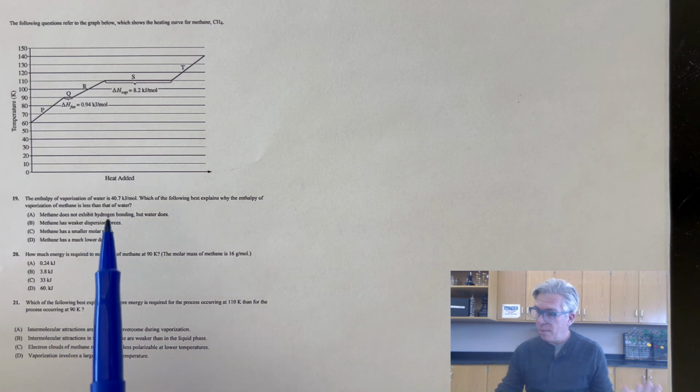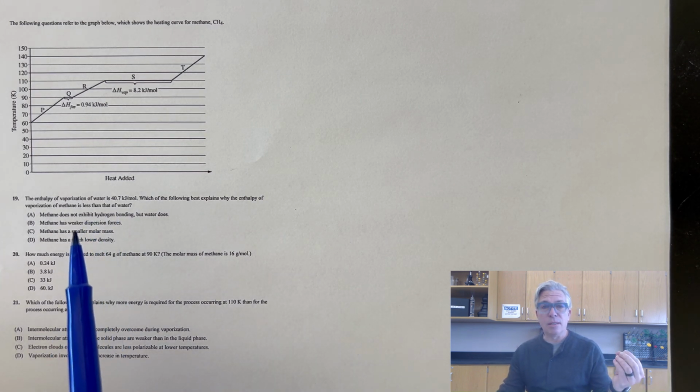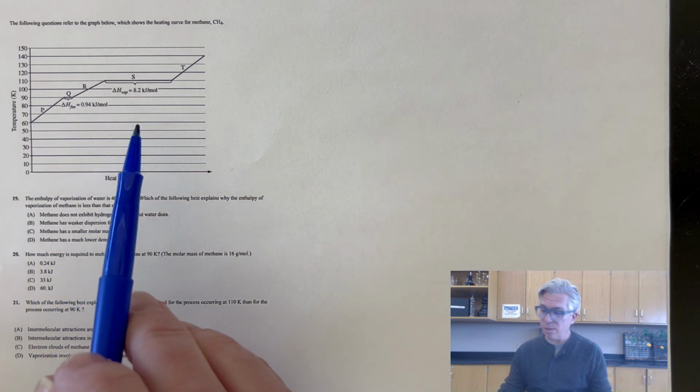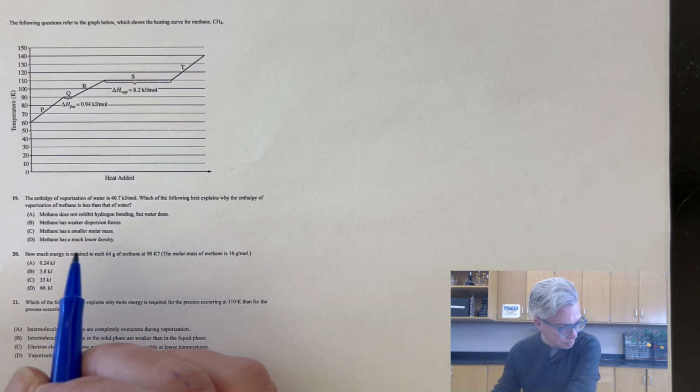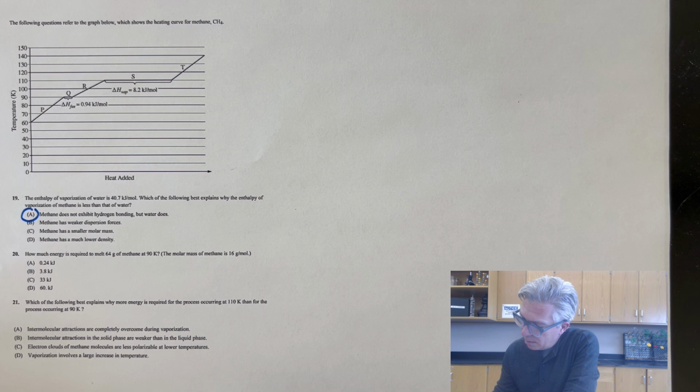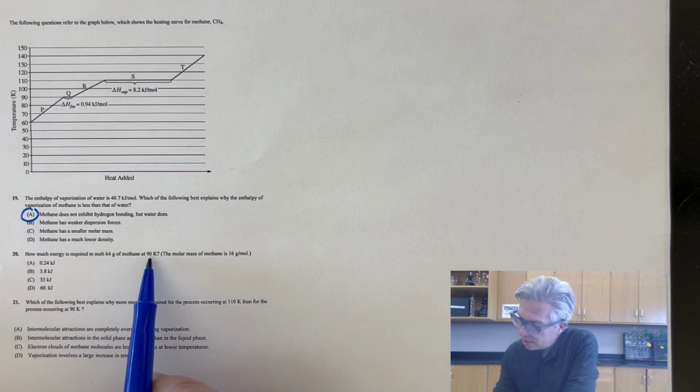You need more energy. Methane does not have that, and so it's more of a nonpolar molecule with London dispersion forces, so they're easier to break apart, and therefore less energy is needed. And so there's A.